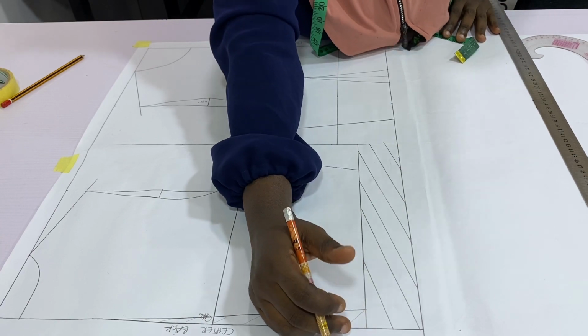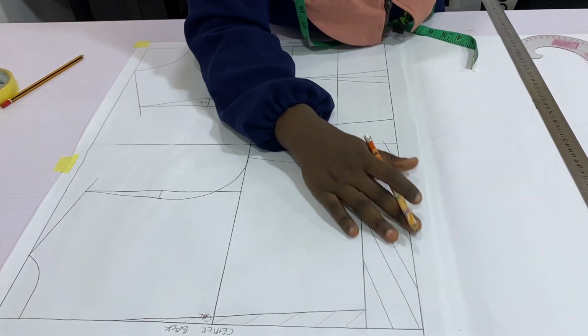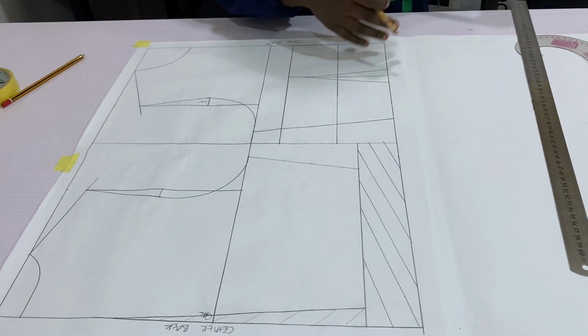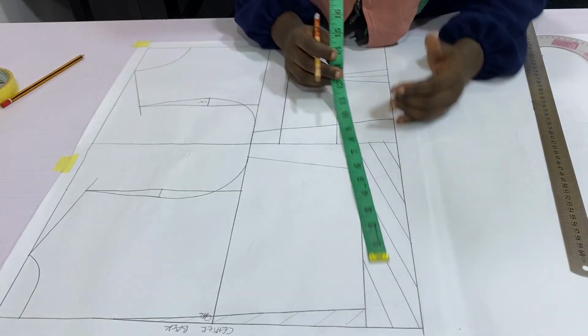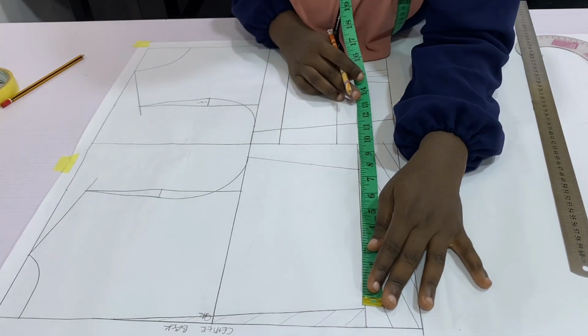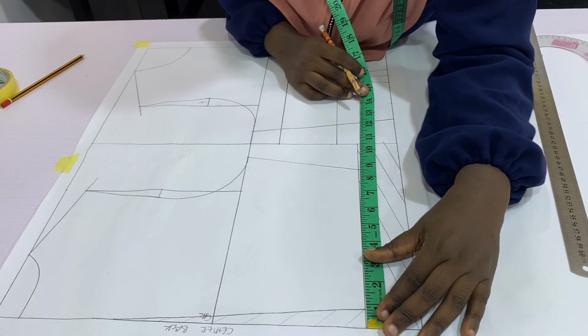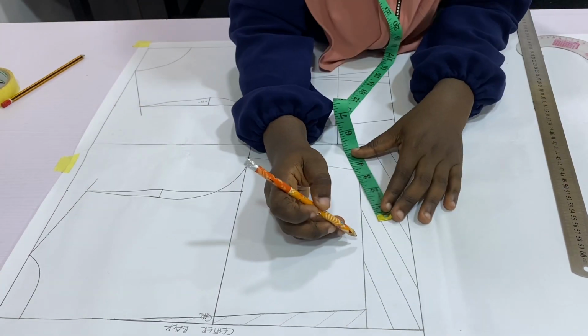Now I want to take the back dart, and as you can see, if I take it from that straight center line, I will have a little space at that point, because by the time I take in the dart, that space between the tightening and the dart is going to be very tiny.